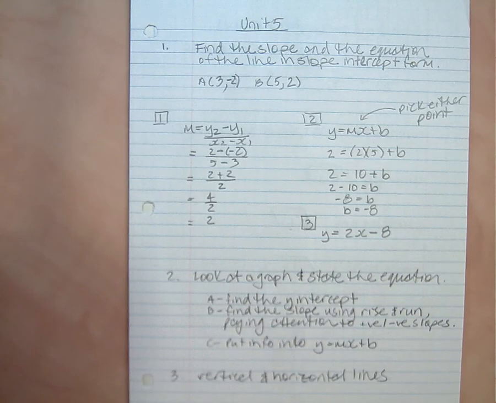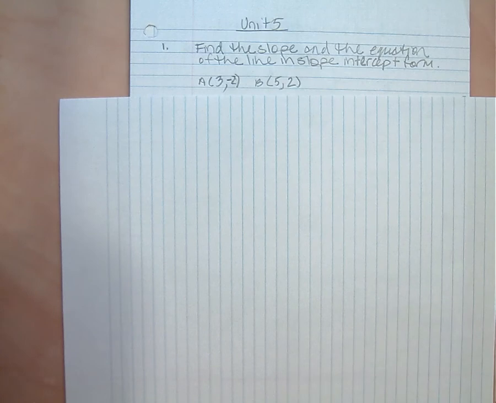Okay, so let's start with this. Find the slope and the equation of the line in slope-intercept form. The 2 points that the line goes through are A and B, where A has the coordinates 3, -2, and B has the coordinates 5, 2.